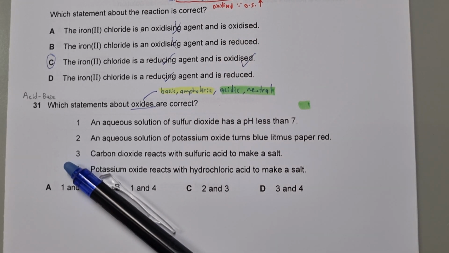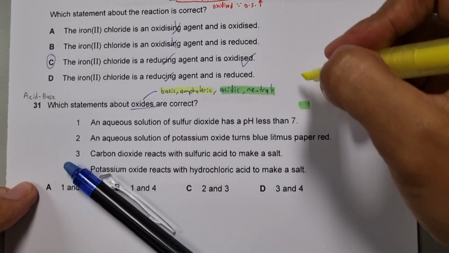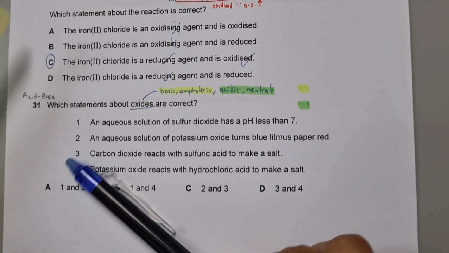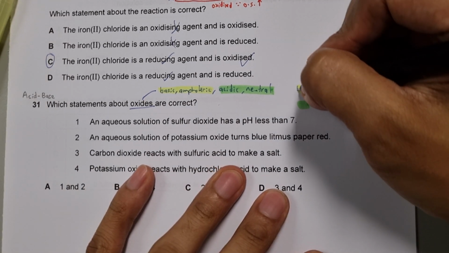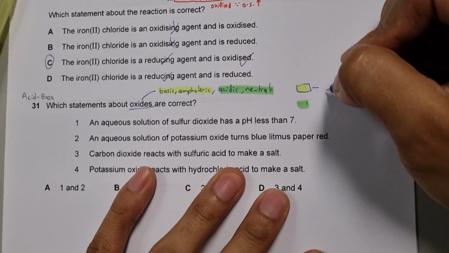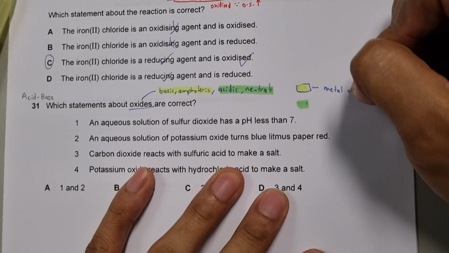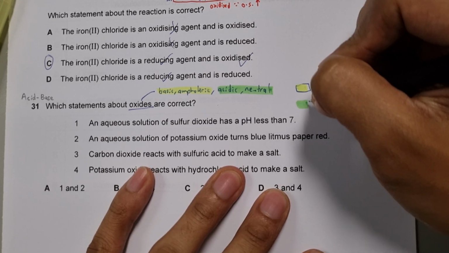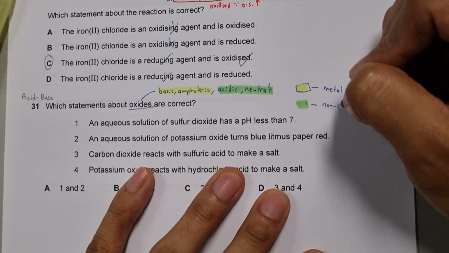Let me write more notes for you guys. The highlighted in yellow are your metal oxides, and green are your non-metal oxides.